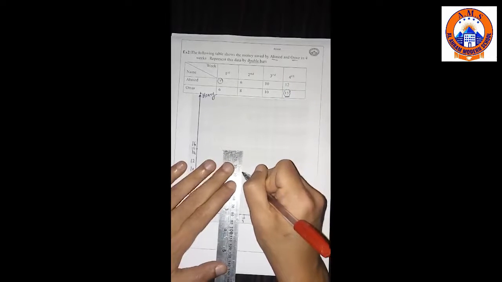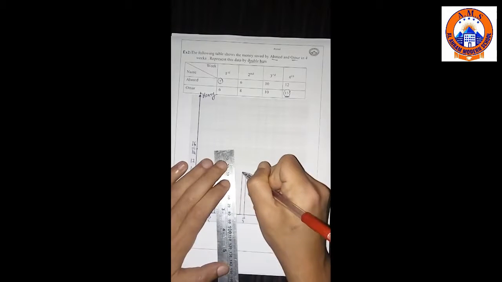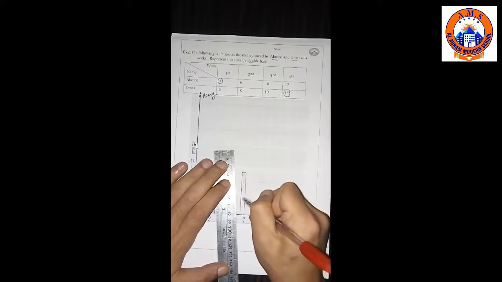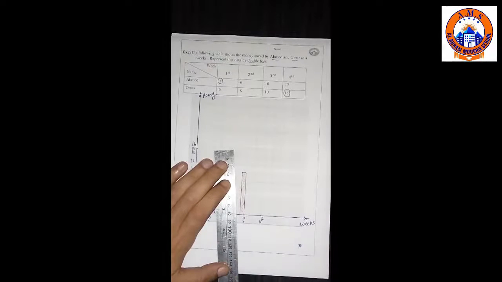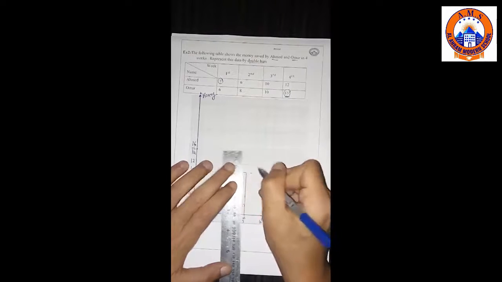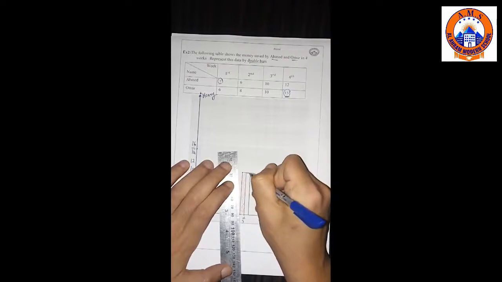The third week, we have 10 and 10. So the bar of Ahmed will go from this point up to 10. We go just half a centimeter and shadow the line. And then Omar is at the same number. We're gonna raise up to here and just go half a centimeter.